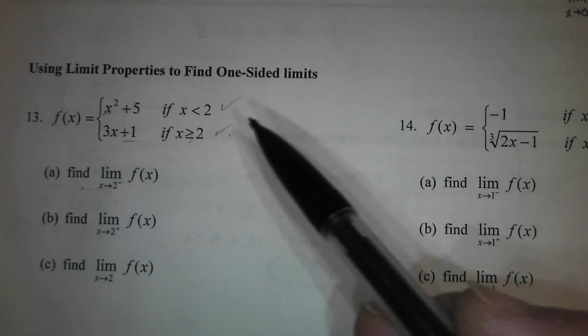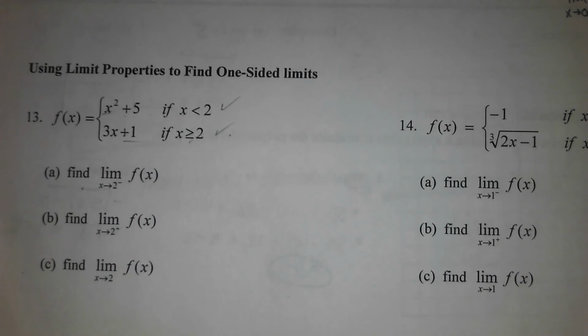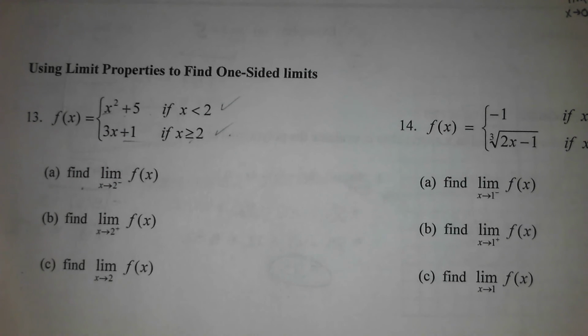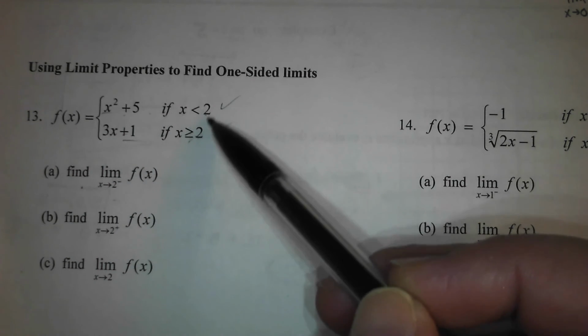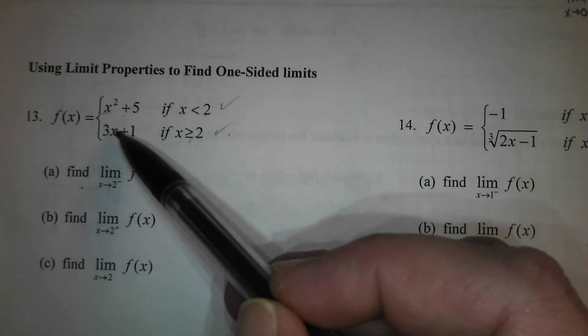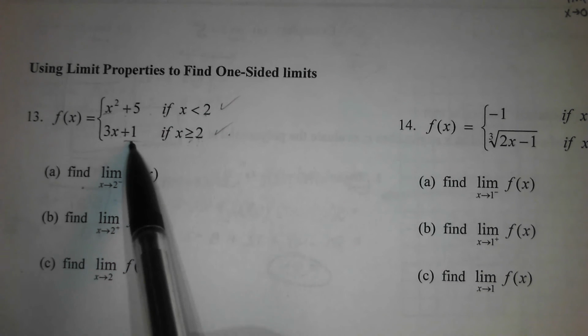And if you just plug in 2, and I'll show you the picture of this in a minute, you're probably not going to get it right, because if you just found f of 2 here, which equation would you be plugging 2 into? The first or the second, if you're plugging in 2? The second, because that's where x equals 2. If you just plug 2 in here, you're going to get 7 as your function value.